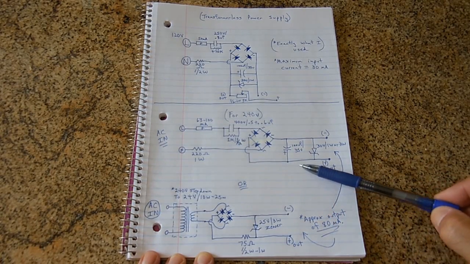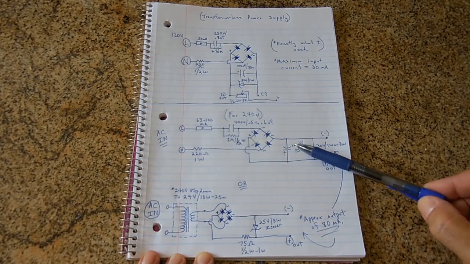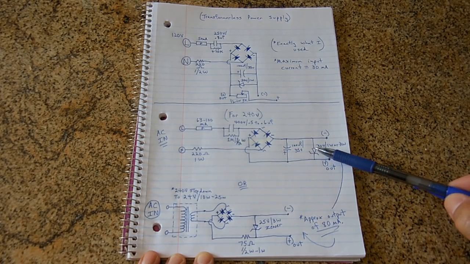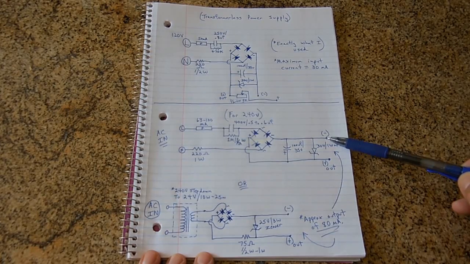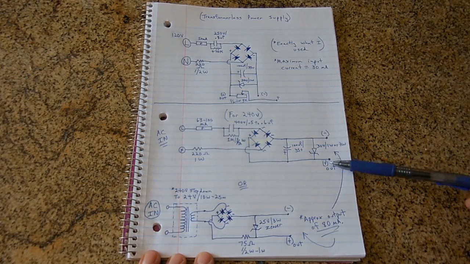This pretty much stays the same. You have your 35 volt 100 microfarad electrolytic. Then you have a 30 volt Zener. The only purpose of having this Zener is in the event that the LED strip is not connected or there's a fault. This will keep the voltage low, around 30 volts, instead of having it climb all the way up to 120. If you're only going to be using 3 sets of 8, stick with the 1 watt. If you're going to be using the entire strip, pick up a 3 watt Zener diode.